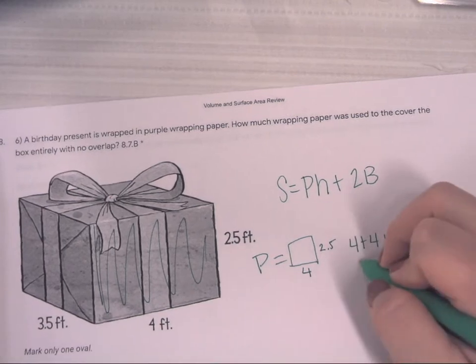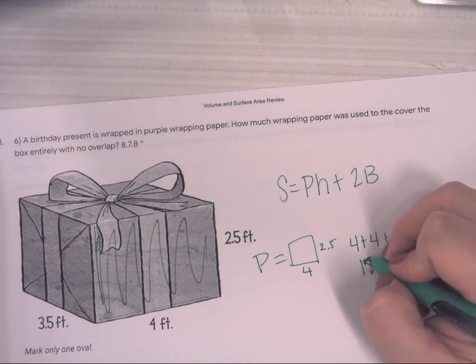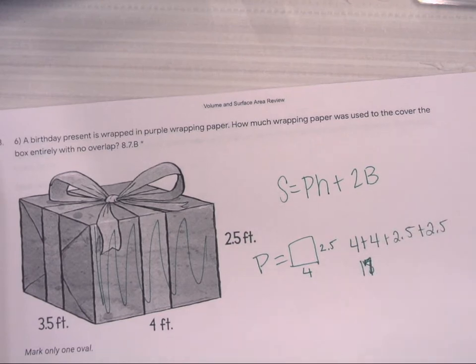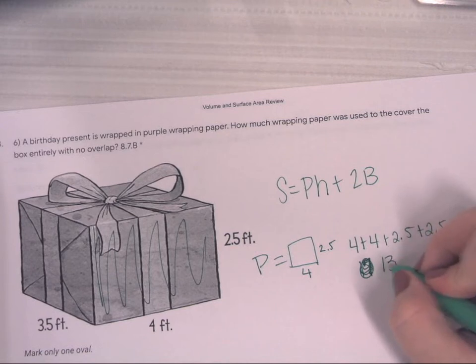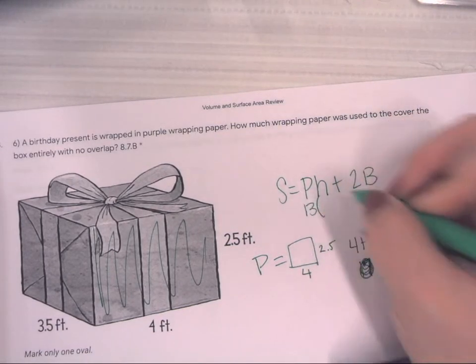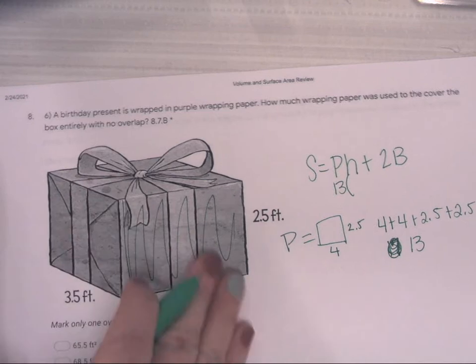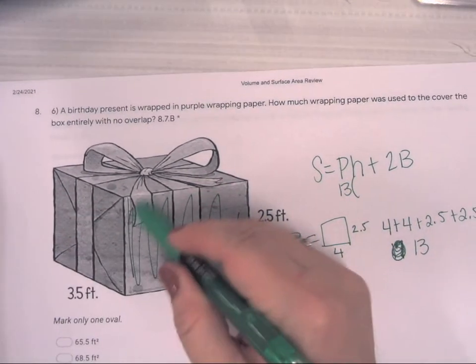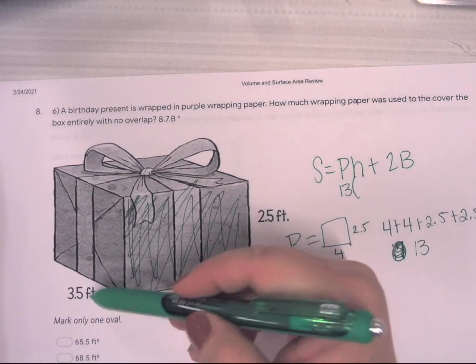Sorry, 13. Yeah, 8 plus 5 is 13. Okay. What's my H? Okay, the distance between the two bases. We said that this one was going to be the base, so what other number haven't we used yet? 3.5.